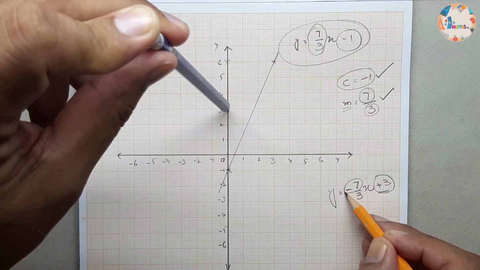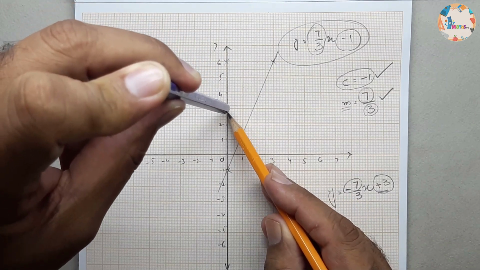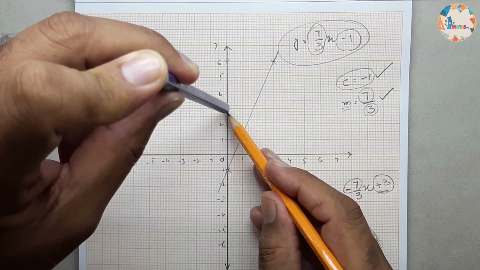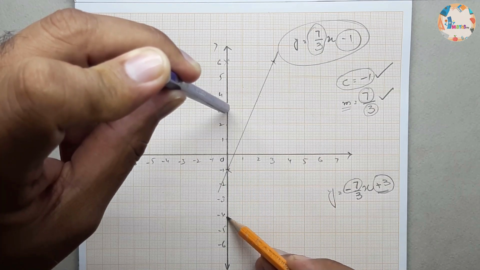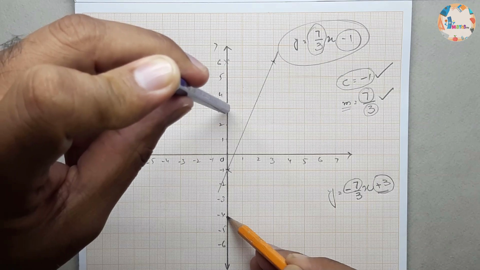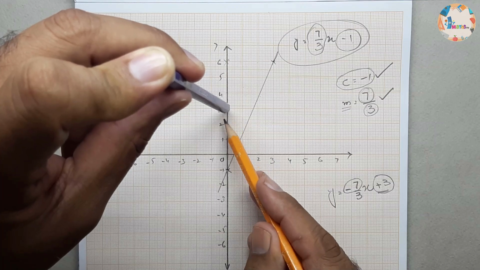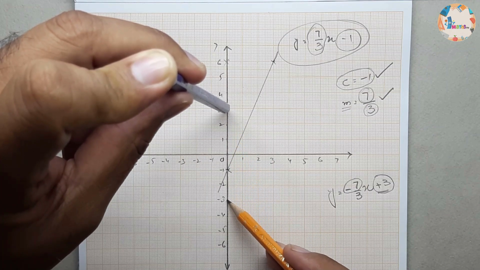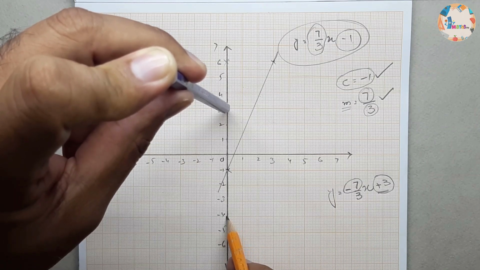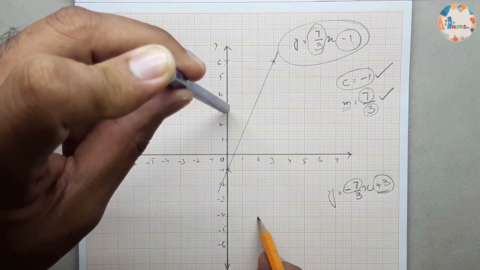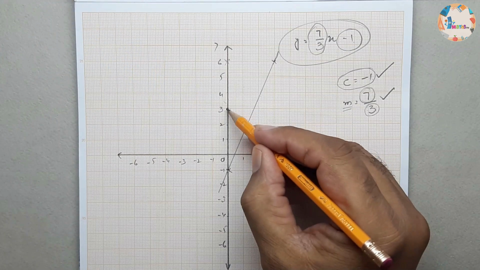For example, this one has -7. So -7, I will move this pencil counting from this point, 7 units down because this is -7. So 1, 2, 3, 4, 5, 6, 7 units. Most of the students make a mistake. They start counting from the origin again, but you will have to count from here. So it will be 1, 2, 3, 4, 5, 6 and 7, minus 7 units down, and then 3 units right because it's plus. So 1, 2, 3 units. So this will be our point.